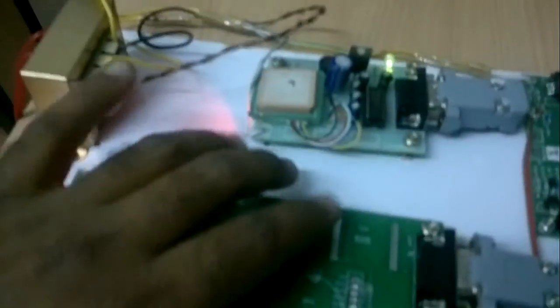We are using an additional MAX232 to send data to the master microcontroller. This one has a MAX232, and this one also has a MAX232, and this one also. Each kit with the master sends and receives data.